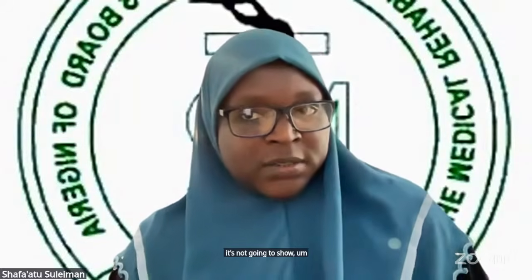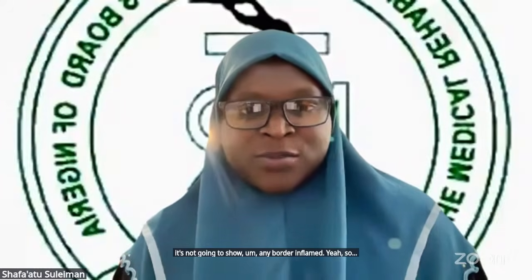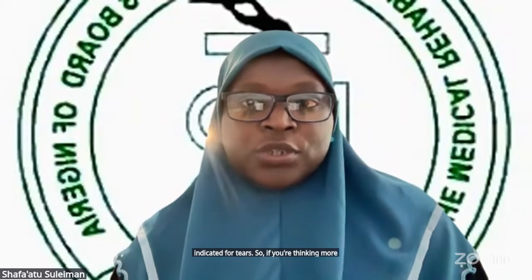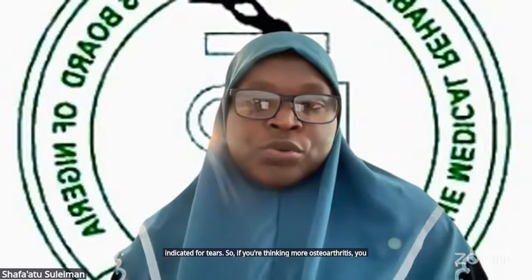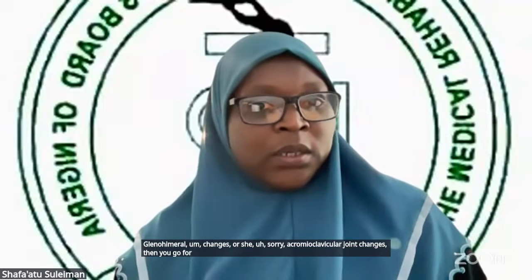It's not going to show any bursa inflamed. So X-ray is not indicated for tears. If you're thinking more osteoarthritis, you want to rule in or rule out glenohumeral changes, acromioclavicular joint changes, then you go for X-ray.